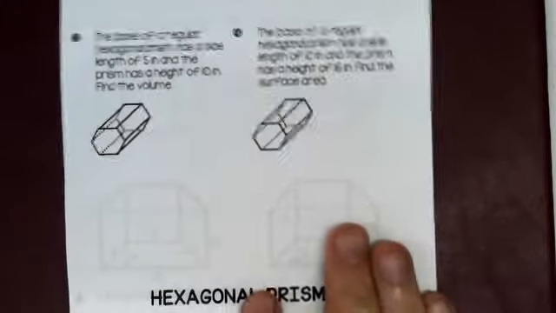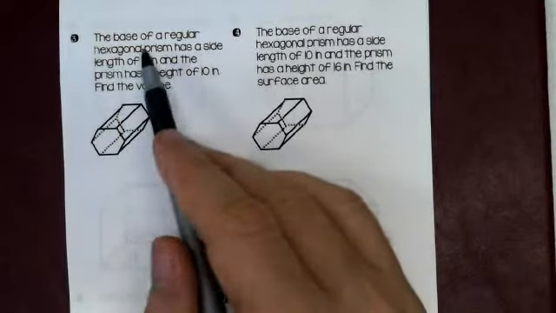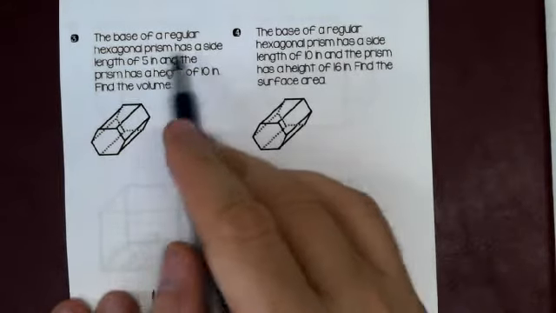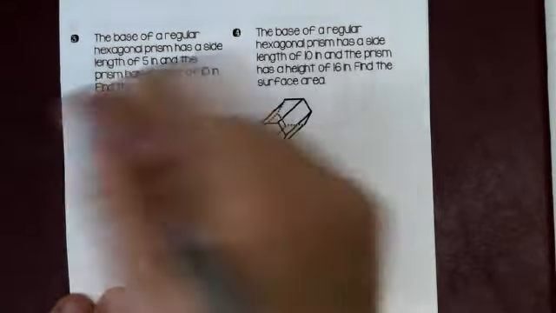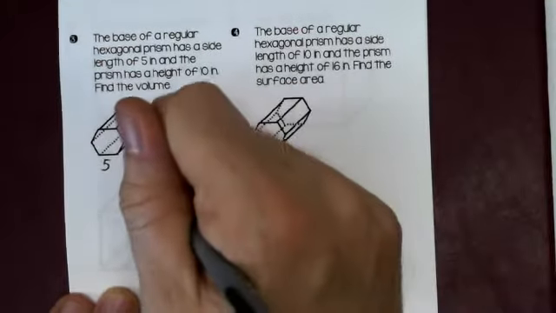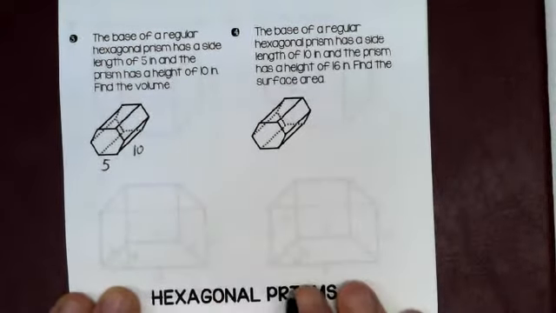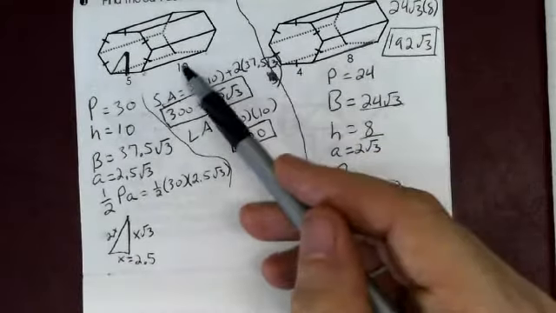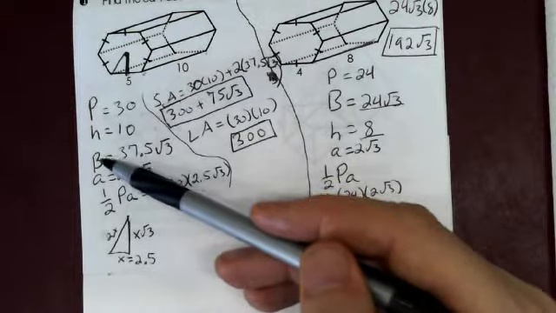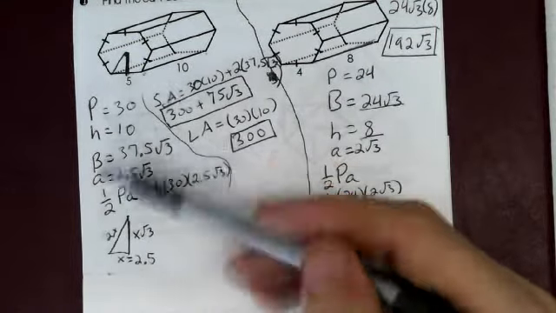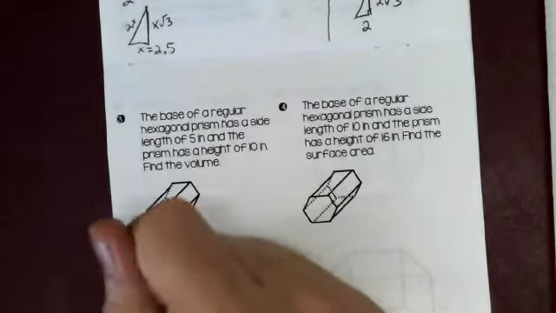Let's go ahead and work through a couple more examples. If we come down here to number 3, we're talking about a hexagonal prism that has a side length of 5 and a height of 10. Hold on, we've already done this one. It's up here. That means that my perimeter, height, area of the base, and apothem are all the same thing. So I can just copy these numbers down.